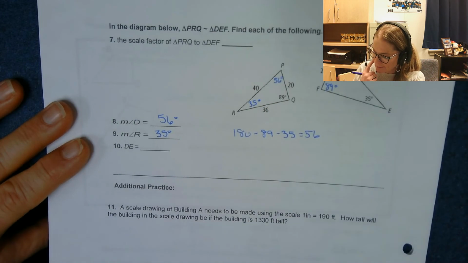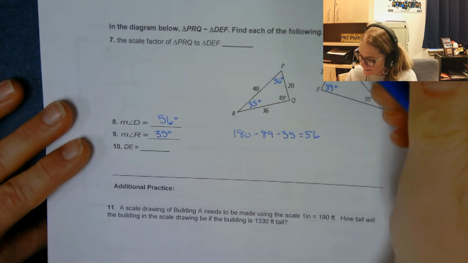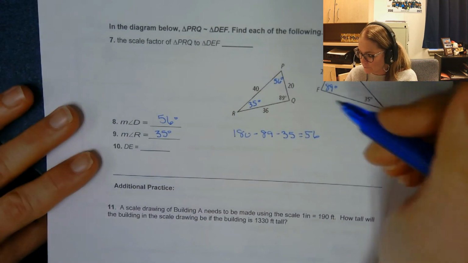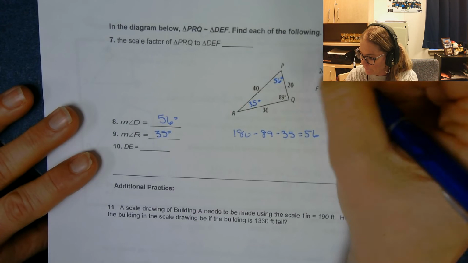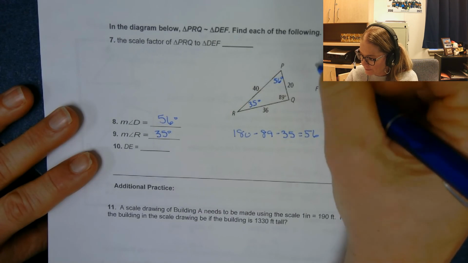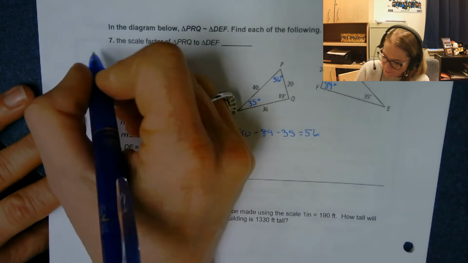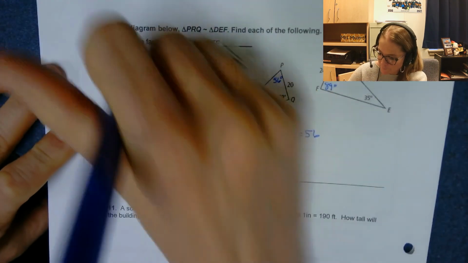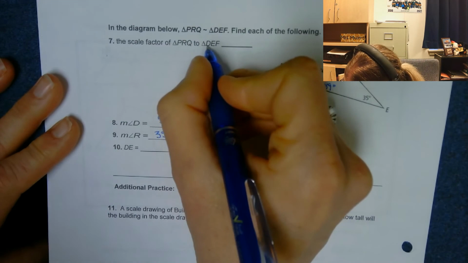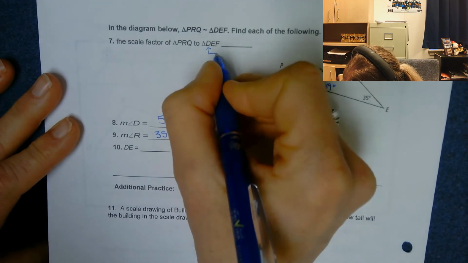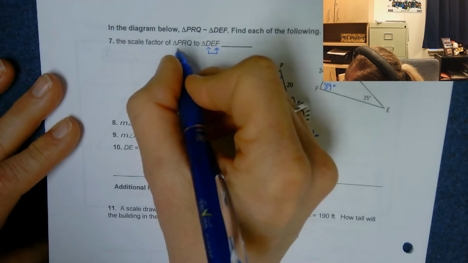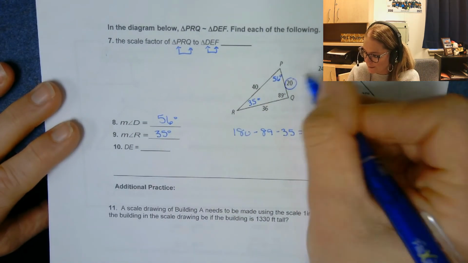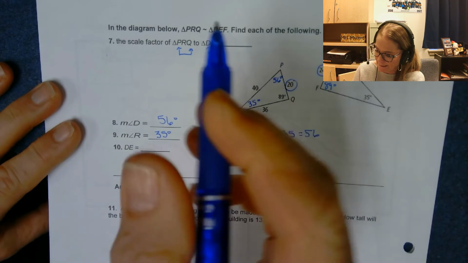And as for the scale factor, let's see. So I've got 40 and 36 and 20. And I don't know who goes with who just by looking at it. But the only one I know here is DF. So DF is 24. So DF is going to be involved. DF is going to be corresponding with PQ, and PQ is 20. So 20 and 24 are the sides that I want to link.